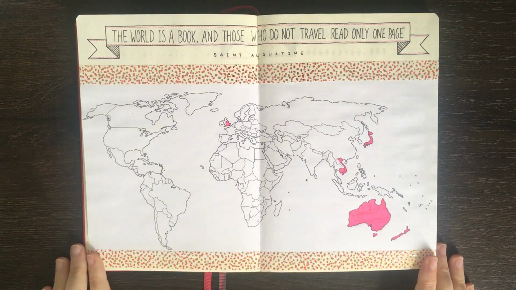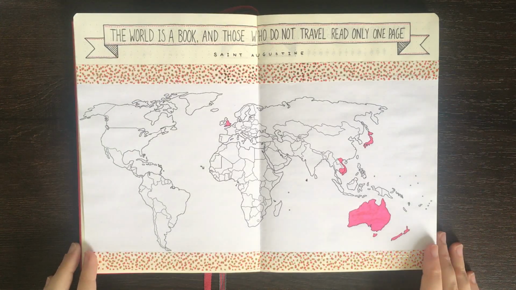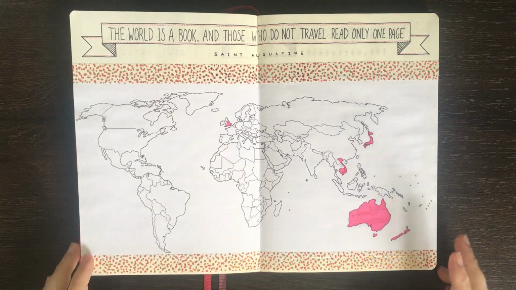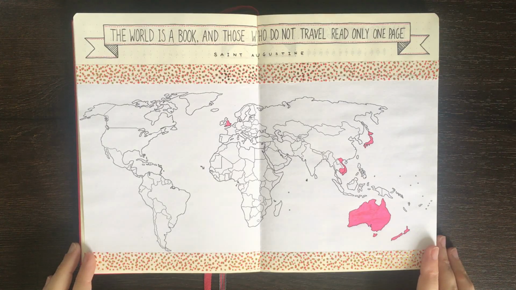After this, I have my blank world map, which I can use to colour in the countries that I've already visited. For this page, I didn't really want the title to be something regular like World Map, so instead I used this quote that says, "The world is a book, and those who do not travel read only one page." I really loved this quote and thought it was super fitting to have on a spread like this.